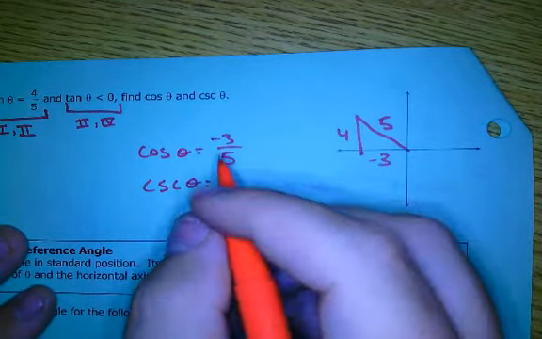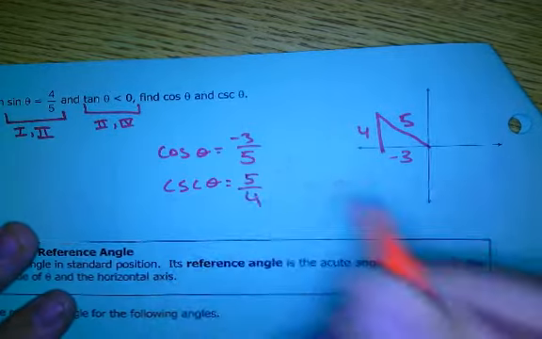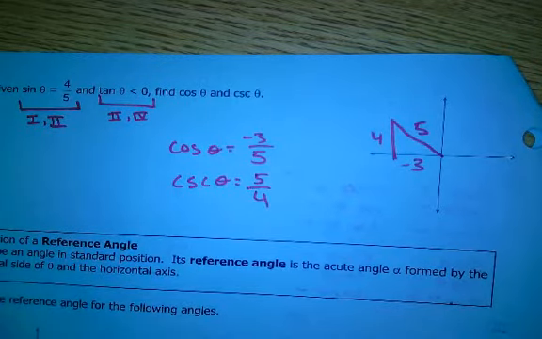And cosecant, by the way, is just the reciprocal of sine. You don't need to do any work to figure this one out because it's just that reciprocal. So it's actually going to be 5/4. Awesome job, everybody.